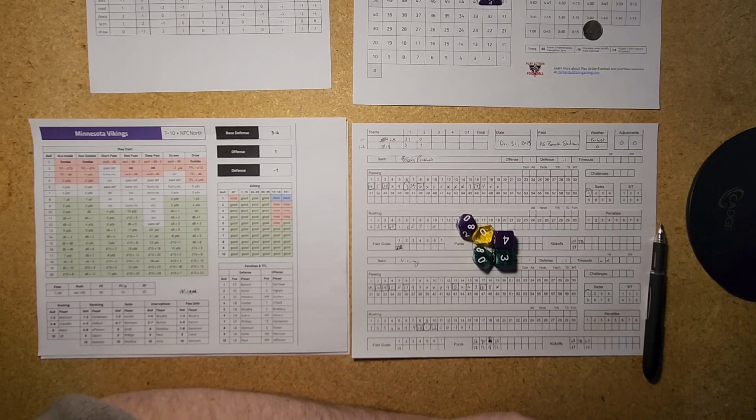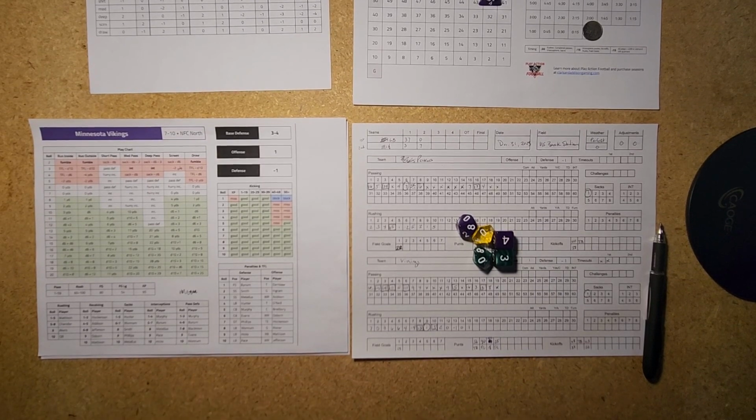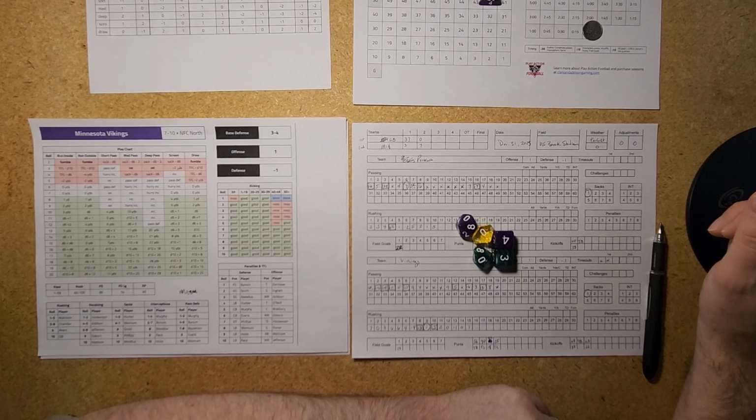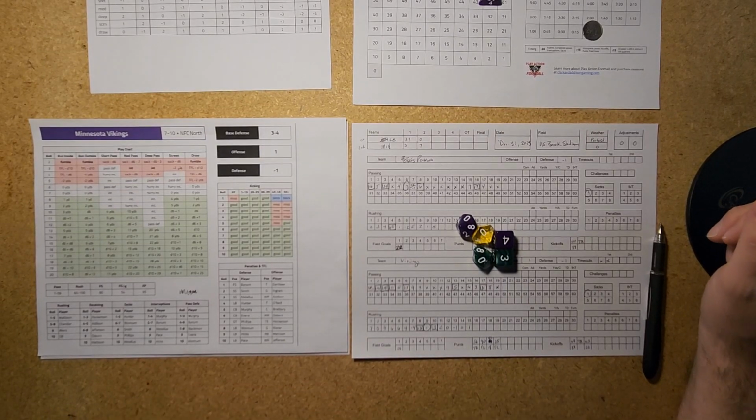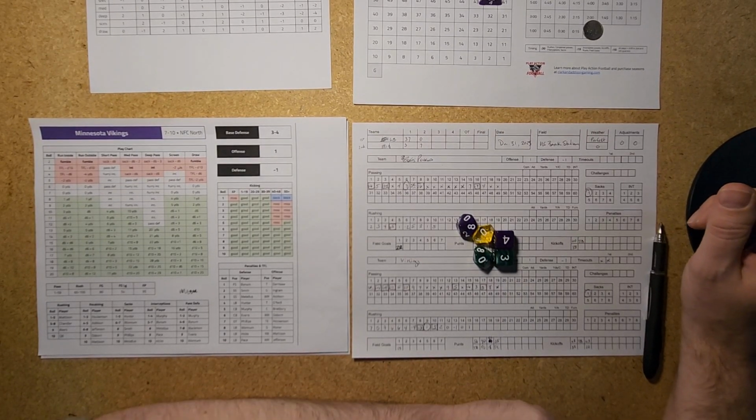We'll see how we're doing on time. Probably got another quarter left in me before I got to go. So let's go ahead and start the second half.